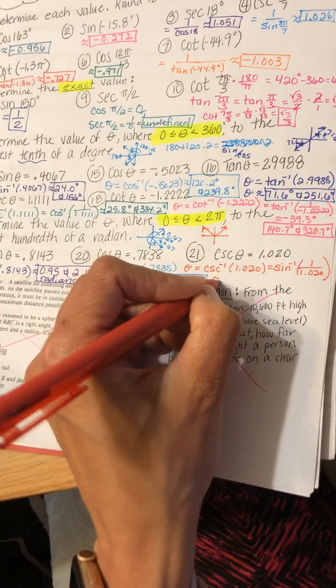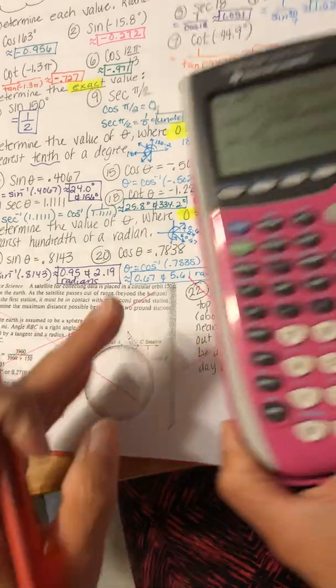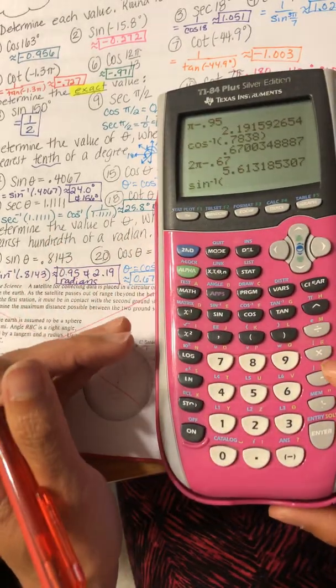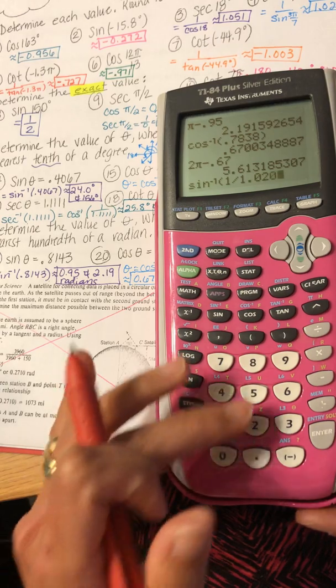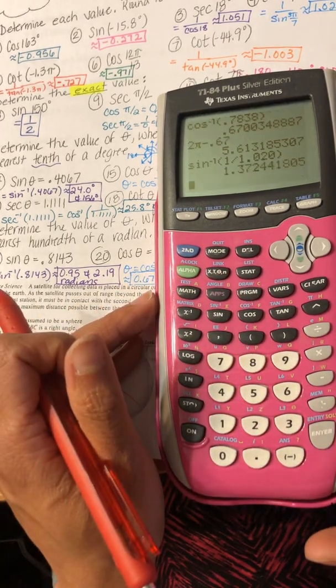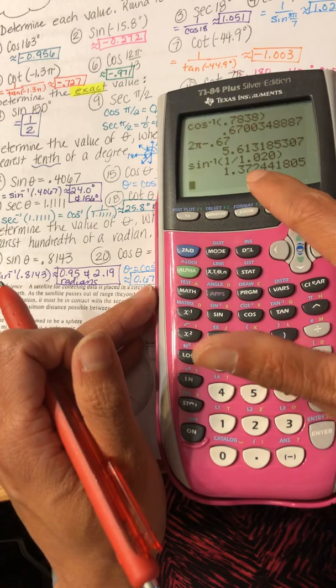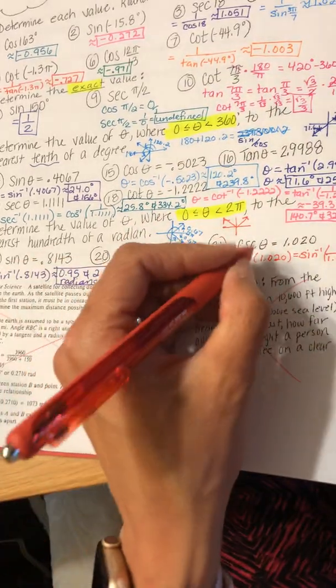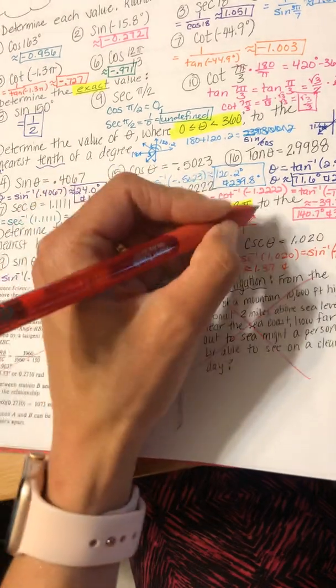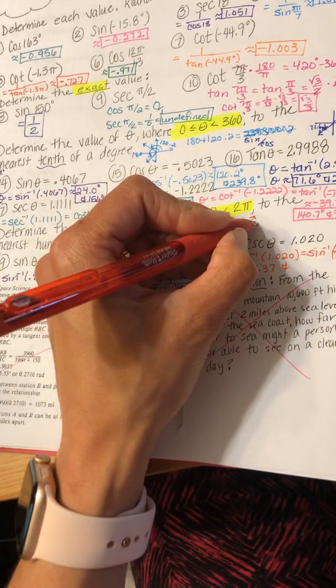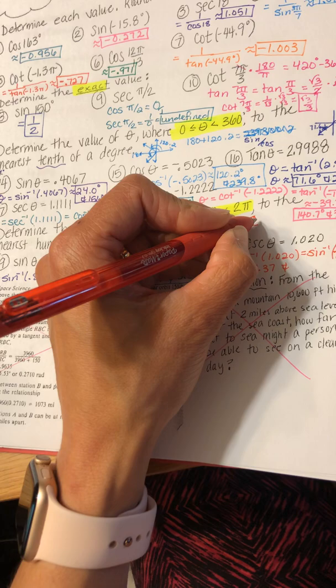And let's figure out what that is using our calculators. Sine inverse of 1 over 1.020 is 1.37 to the nearest hundredth. Okay, so this first one is 1.37.